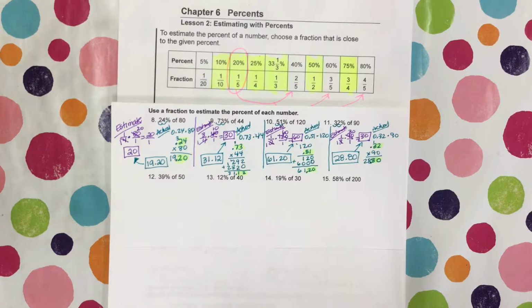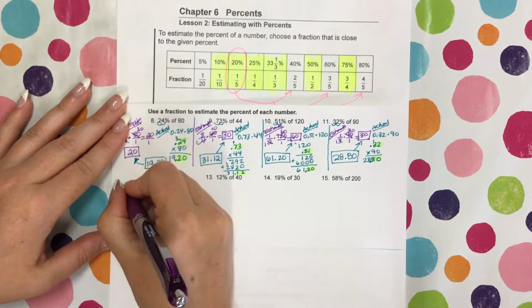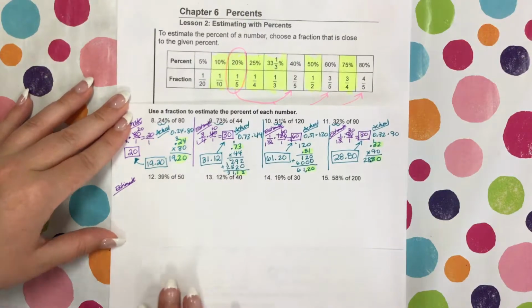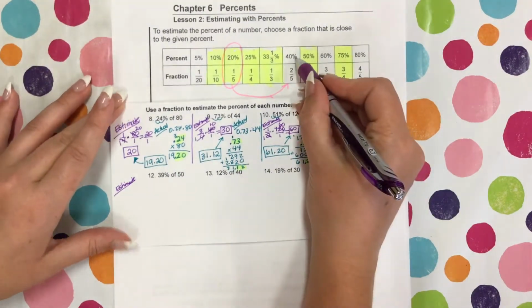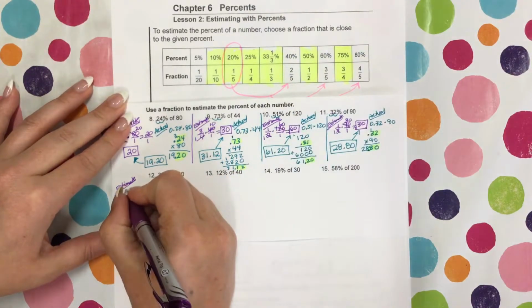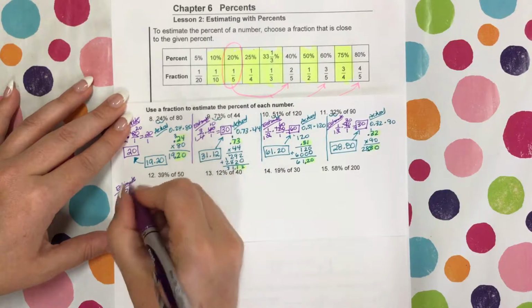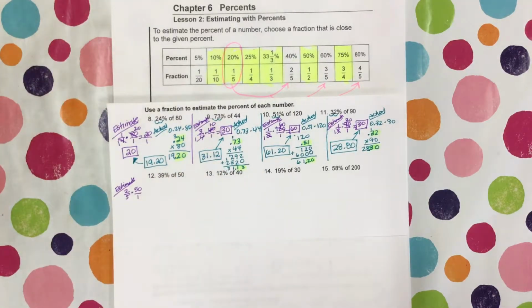Okay, let's move on to problem 12 and let's see how you did. So we're going to start with the estimate. 30% is really, really close to 40%. 40% is the same thing as 2/5. So it's going to be 2/5 of, which means times 50. And I'm going to make 50 a fraction.